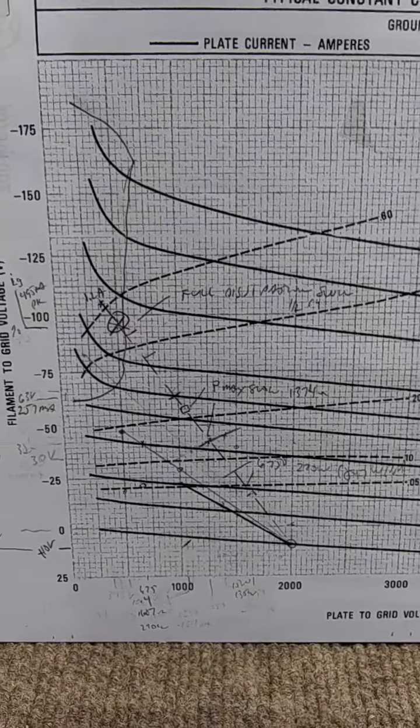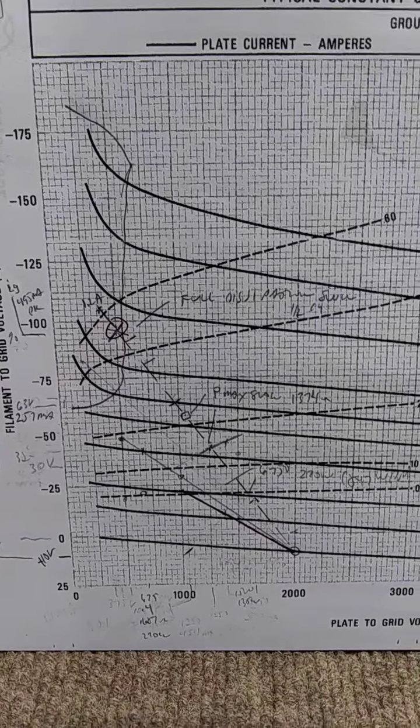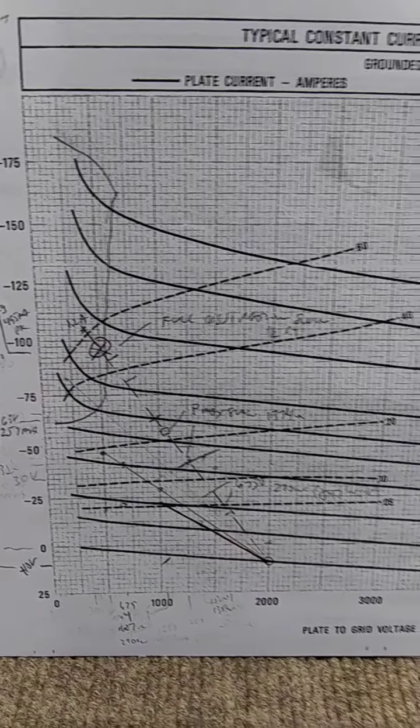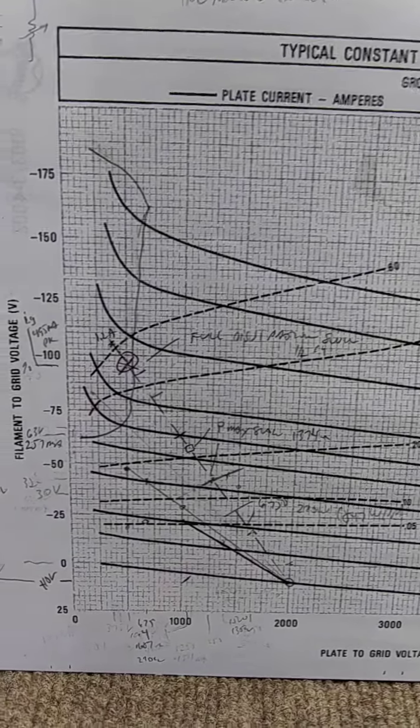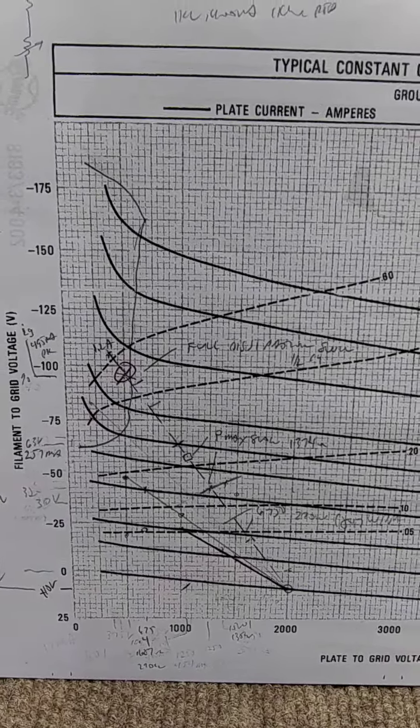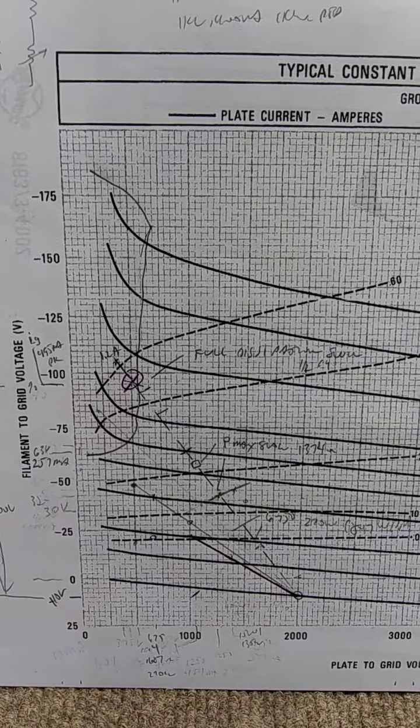After some careful looking and careful thinking, it becomes obvious that something is missing here. We've got the plate curves, we've got the operating case data, we've got some assumptions or calculations. We don't have a circuit.